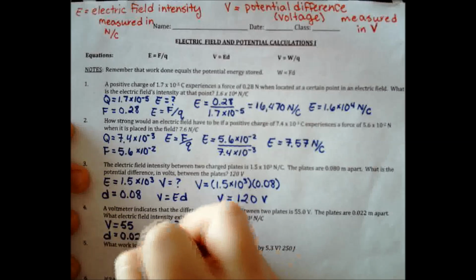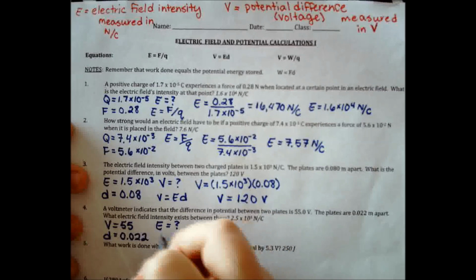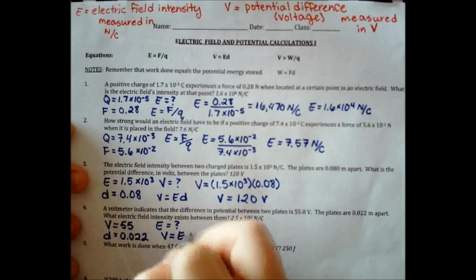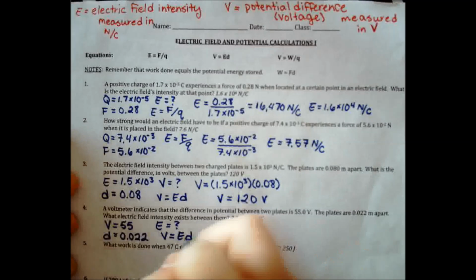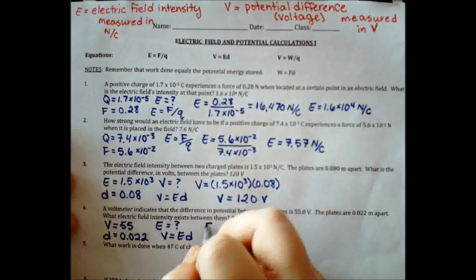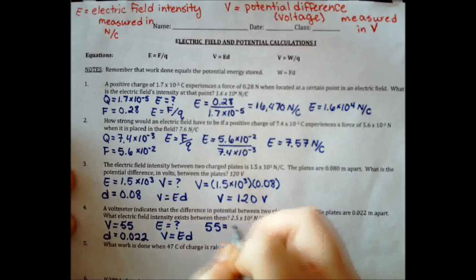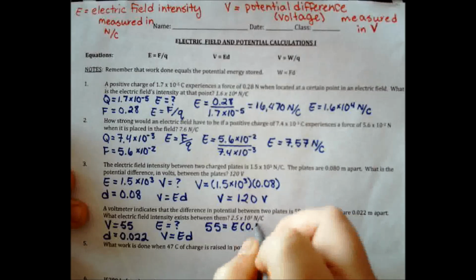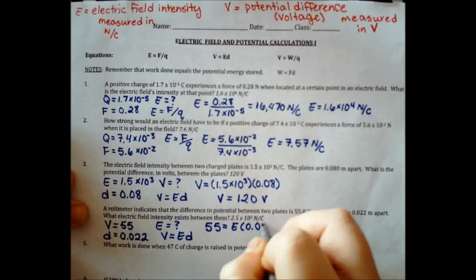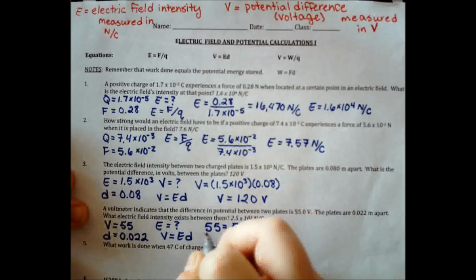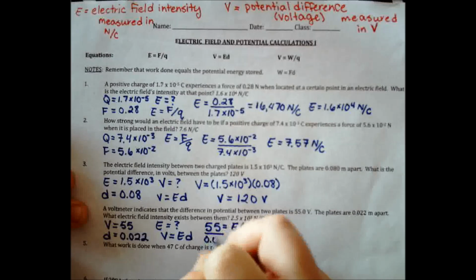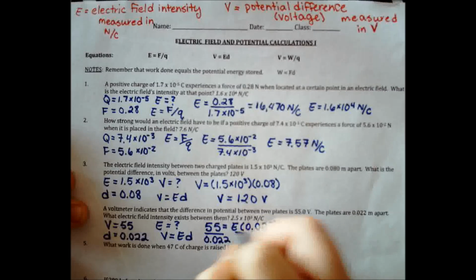So we have the same variables, so we're going to use that same equation, V equals ED, but now it's E that we're searching for. So we have 55 equals E times 0.022. So we'll divide both sides by 0.022.